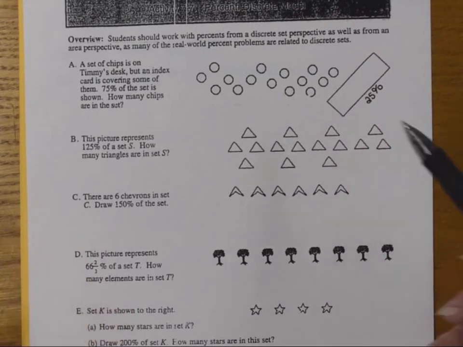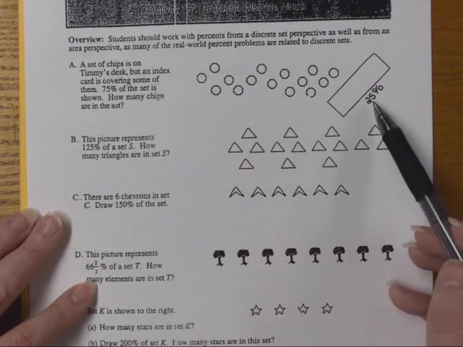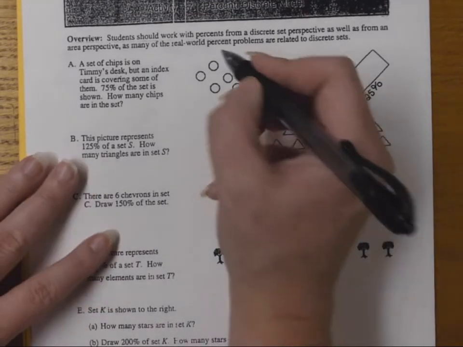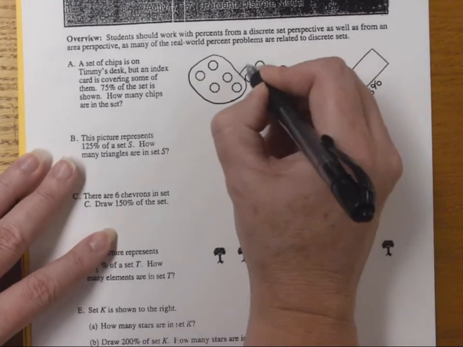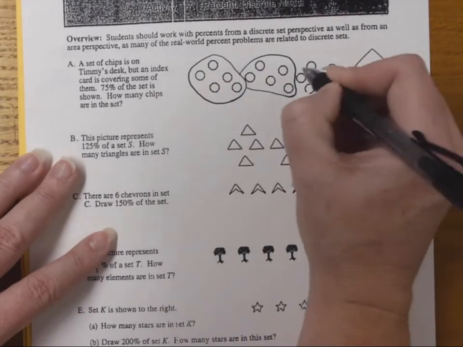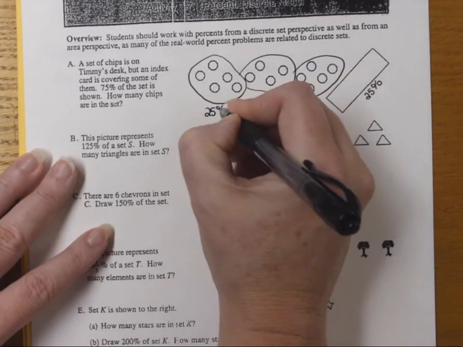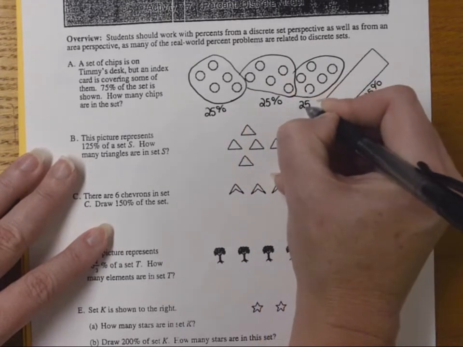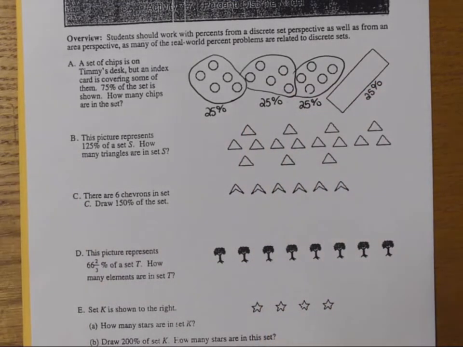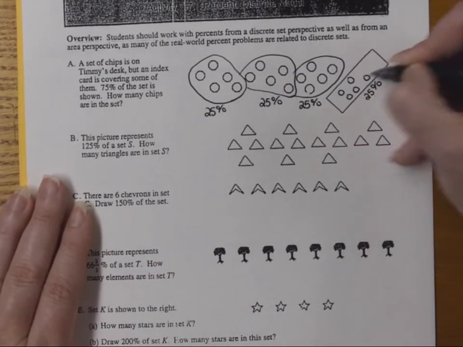Okay, so what I actually need to do is split this 75% into equal size pieces, i.e. in 3 groups, right? So notice if you were to split it like this, then each of these 5 chips would represent 25%. So just like with fractions, if we want to have equal size pieces or groups, and we do, then that means that this group would also have to have 5 in it.